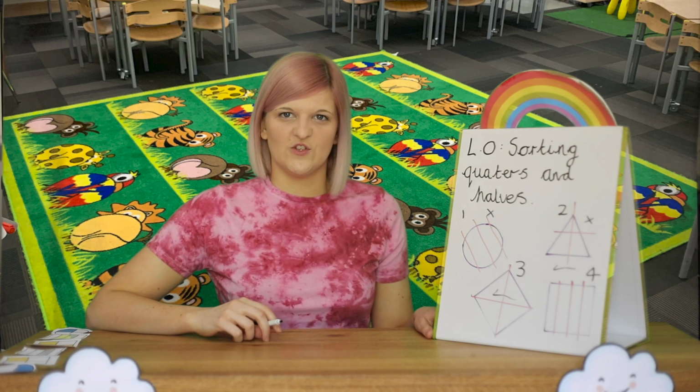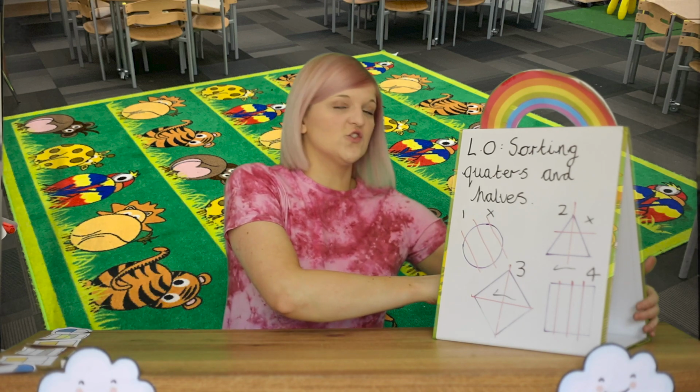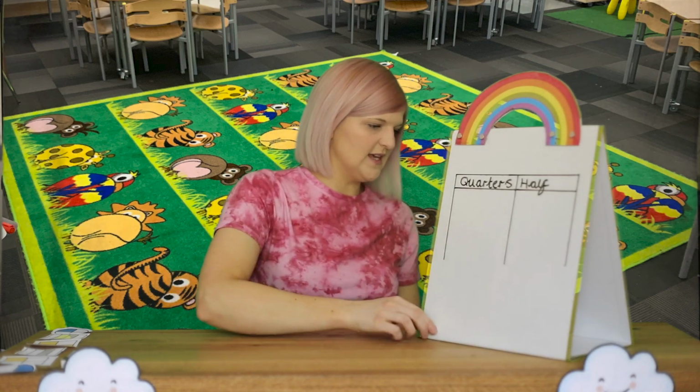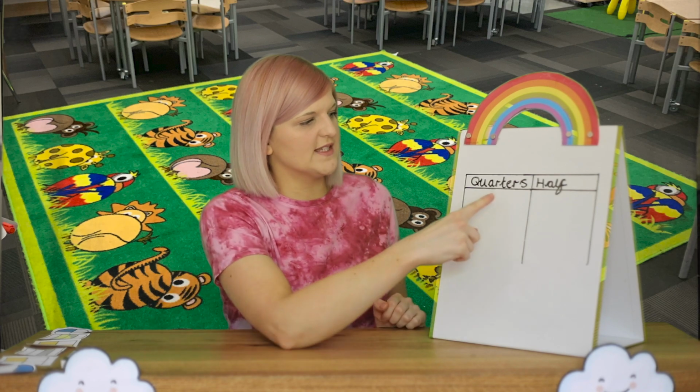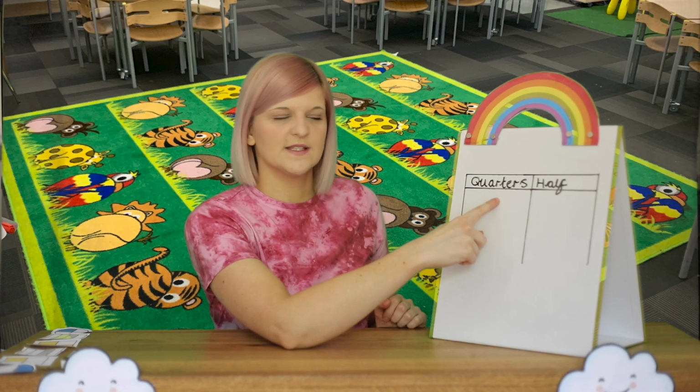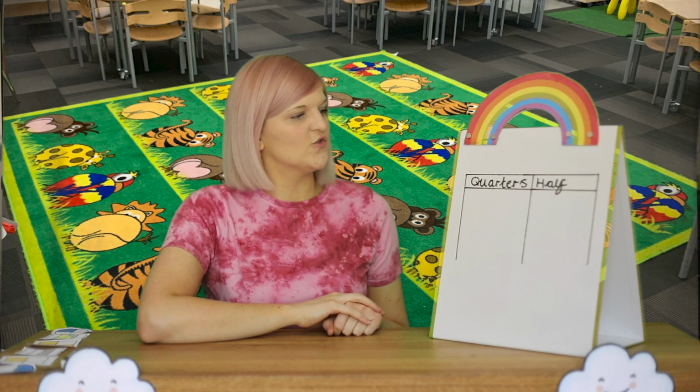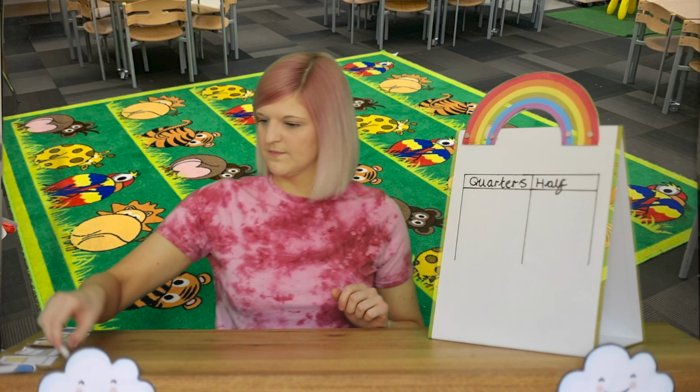Okay, are you ready for a challenge? I need you to draw a table like this. So just a nice simple table, and in one side I want you to write quarters, and on one side I want you to write half. Give you a bit of time to draw your table, off you go.